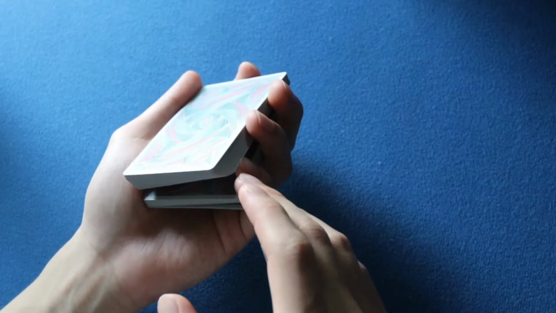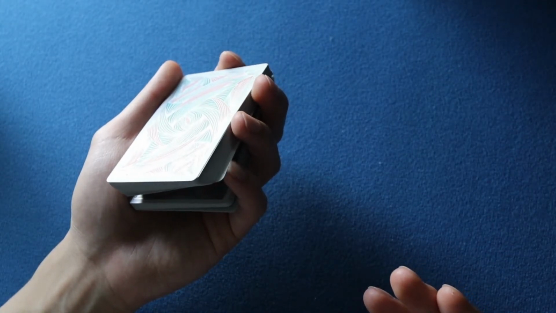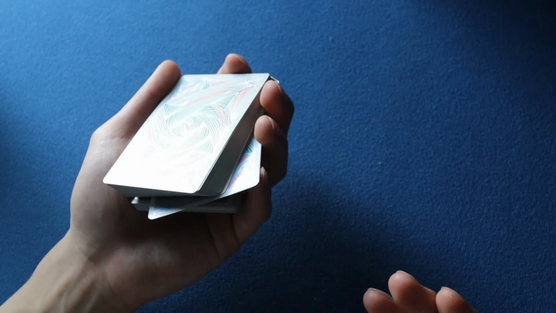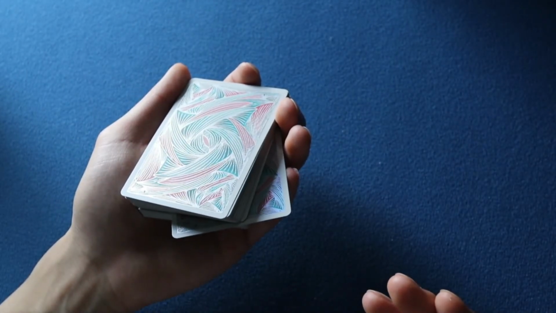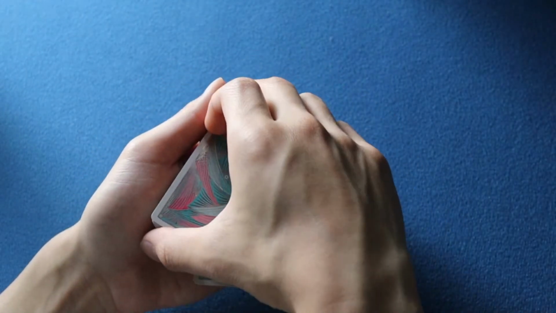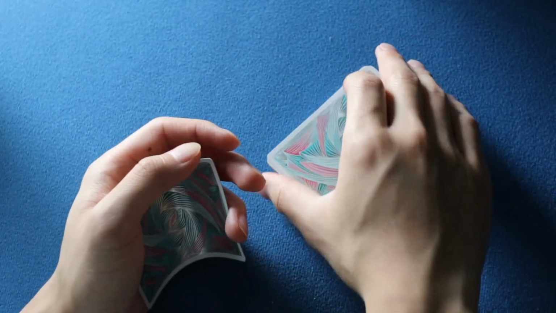The pad of the pinky finger contacts the top of this card and kicks it outwards like so, causing an angle jog, which means that now you can execute the DPS.